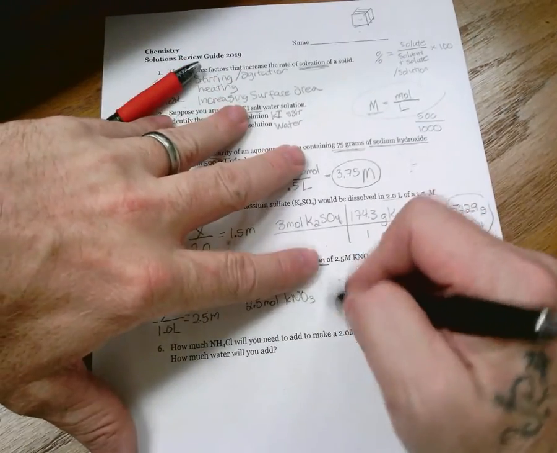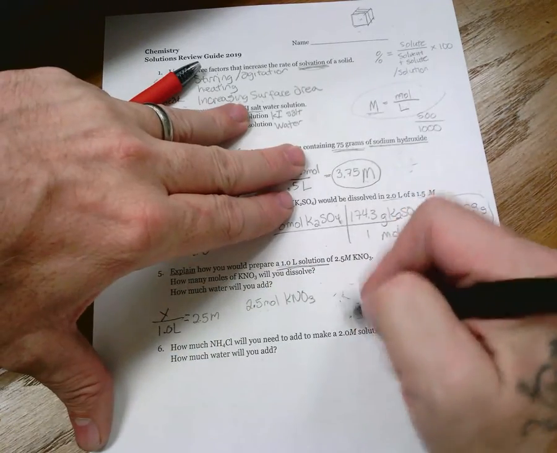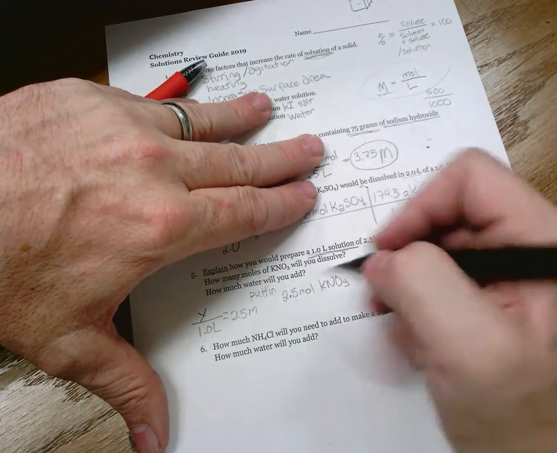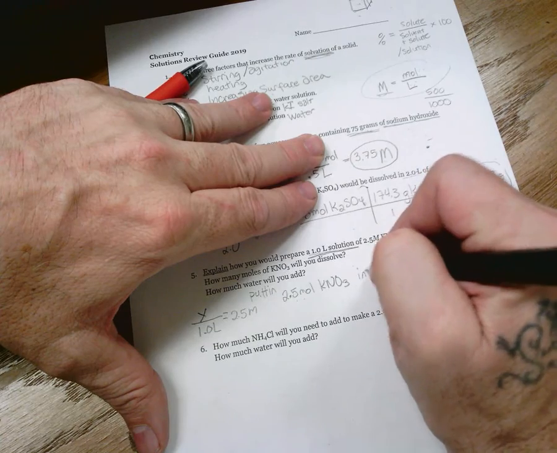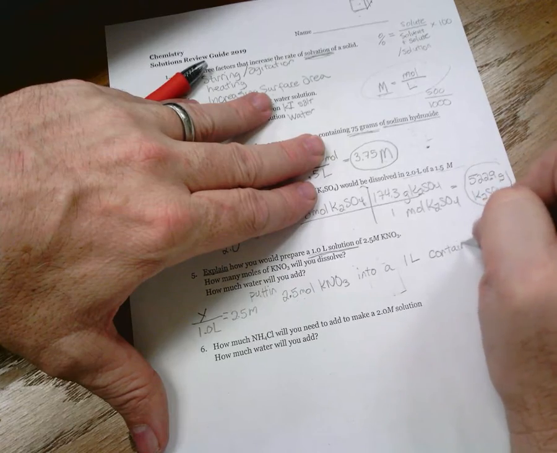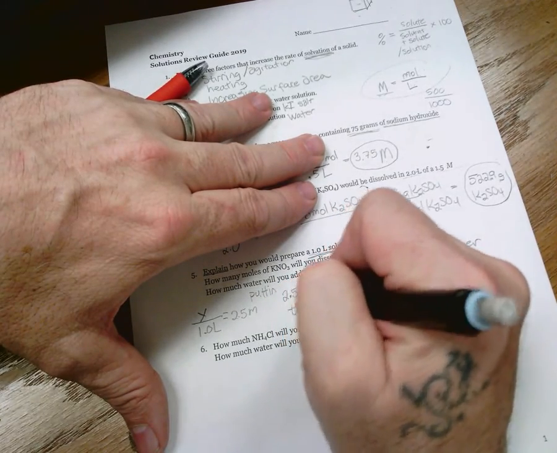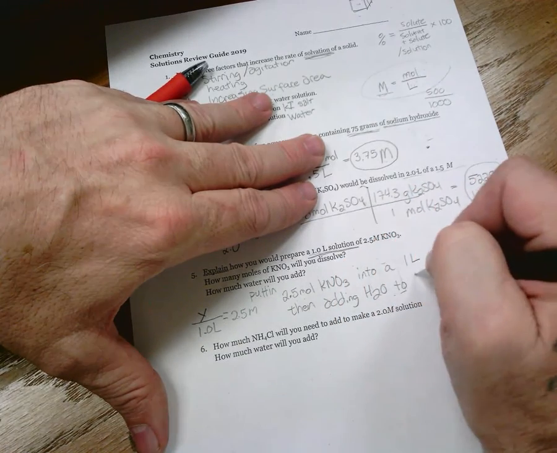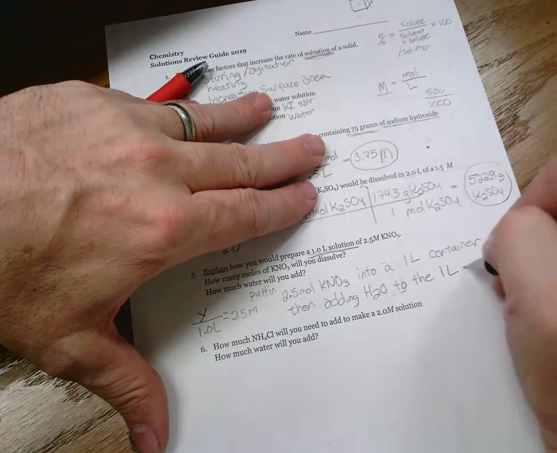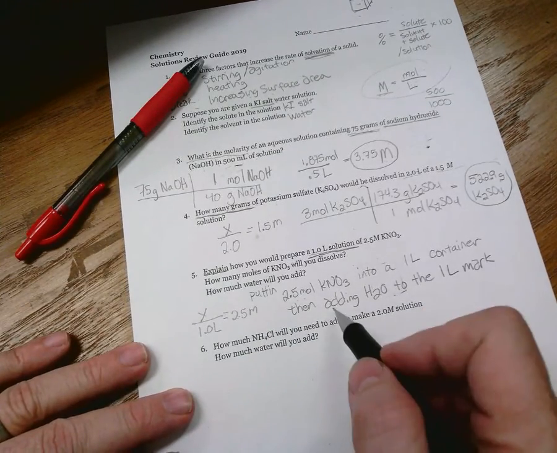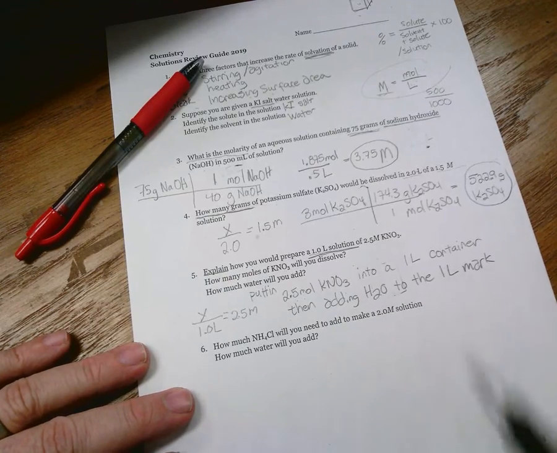So the way to describe what you're doing is you are putting 2.5 moles of KNO3 into a 1 liter container, then adding water to the 1 liter mark. It's going to be less than 1 liter of water. You're adding less than 1 liter of water. This is the key phrase here. I'm adding water to the 1 liter mark, or whatever target they're giving you.